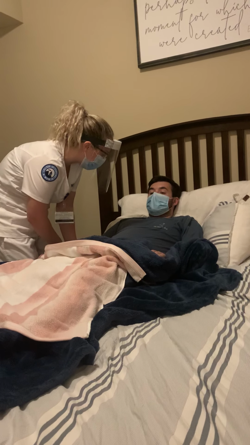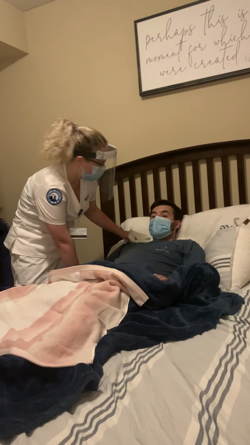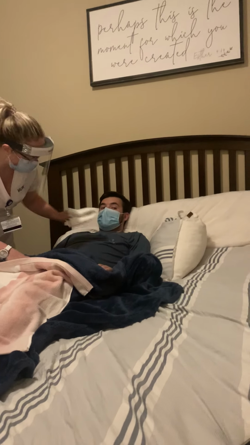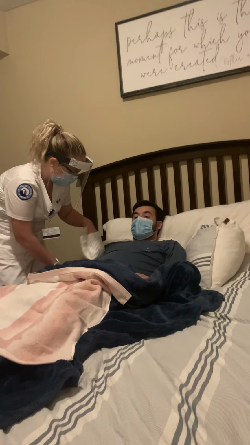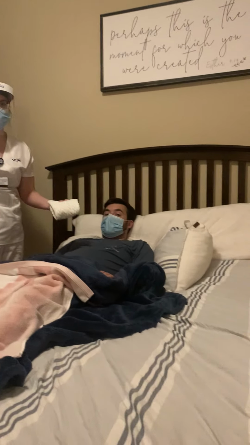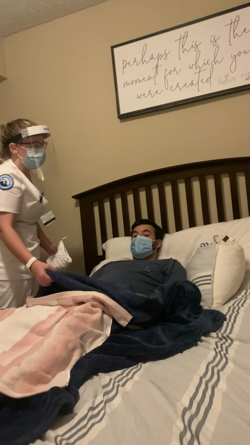Again, we want to do the sides. We don't want any part untouched. And again, we're going to go up and down, making sure to get everywhere. If you didn't get any in between their arms, make sure you do it then. Make sure you go up and down. Okay?